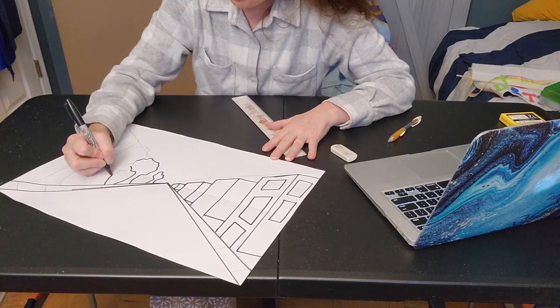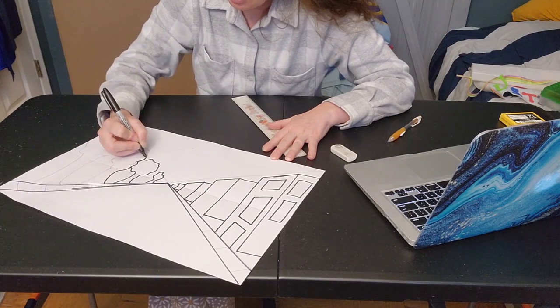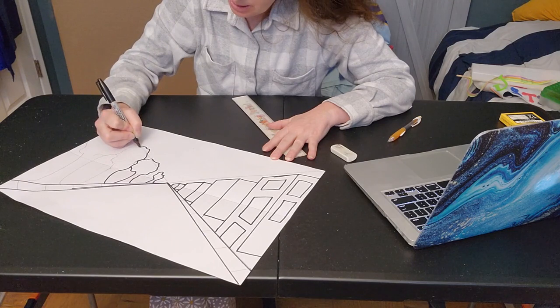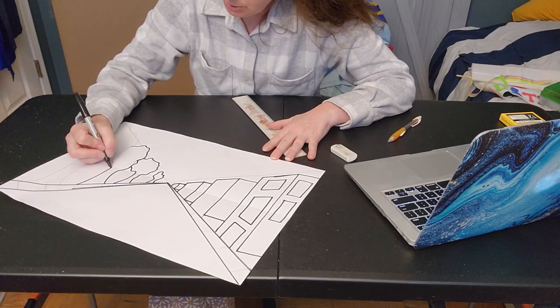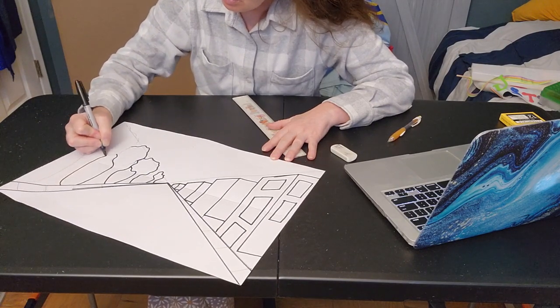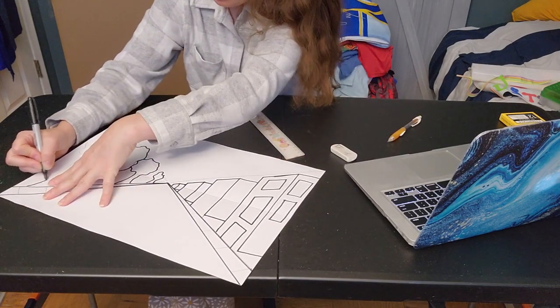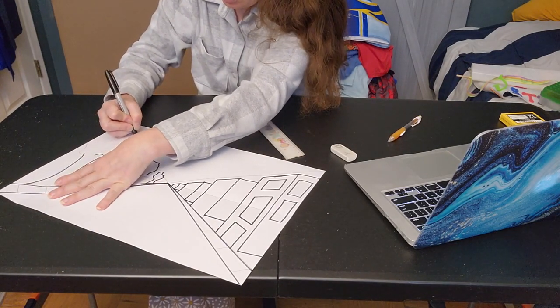And I was doing my trees really quickly, so they're not very detailed, but you can, of course, make your trees have a lot more detail and be a lot more realistic than mine. But I didn't want the video to be too long. All right.